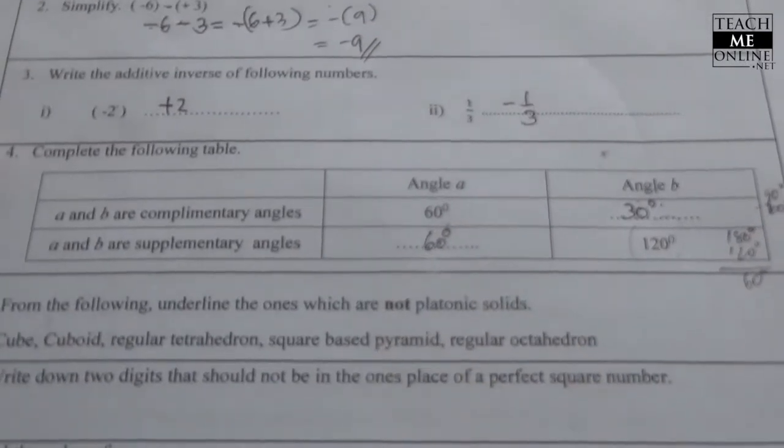Part 5. From the following, underline the ones which are not Platonic solids. Right. So what are Platonic solids?